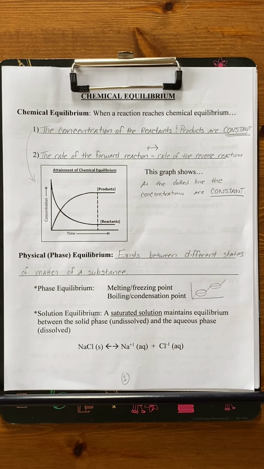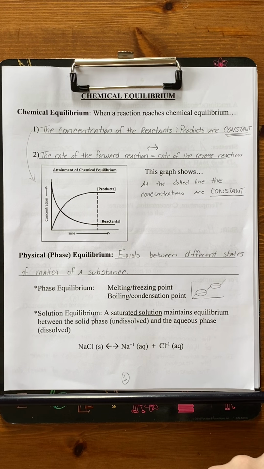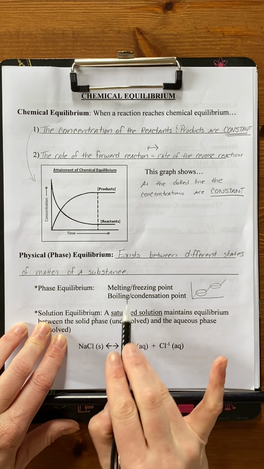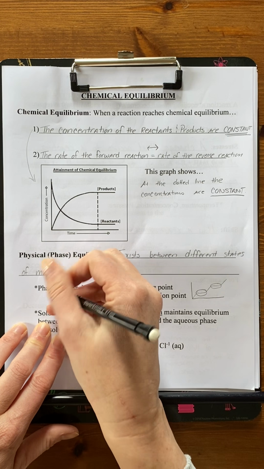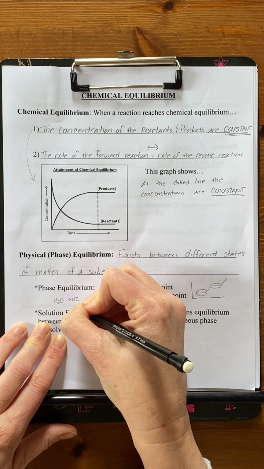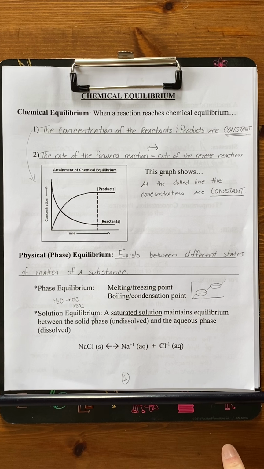Those two flat lines were when the phases were changing. That would be phase equilibrium. So melting and freezing is one equilibrium, and boiling and condensation is another equilibrium. Another thing I would mention is to also remember the temperatures. Temperatures are very important with this. And for water, don't forget, we have 0 degrees and we have 100 degrees. We can't forget our information for water. So it's very important that we remember that.